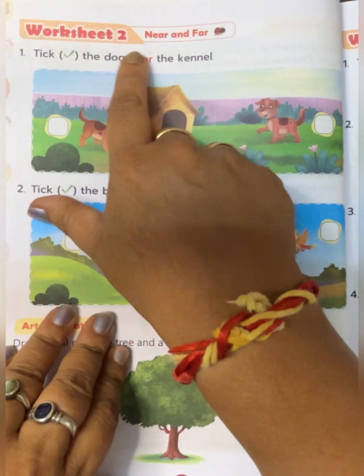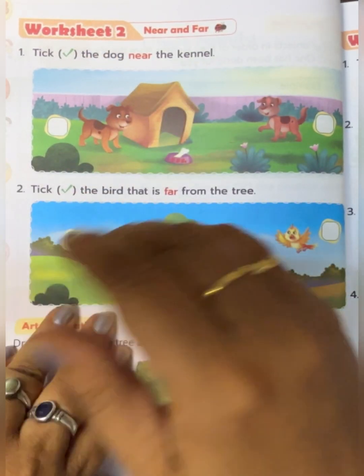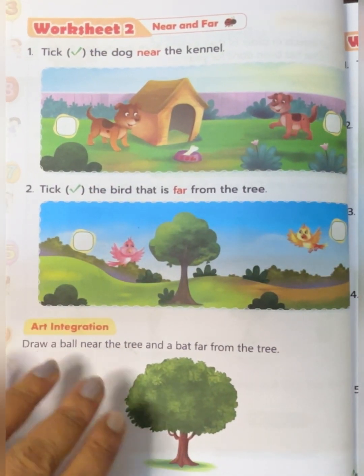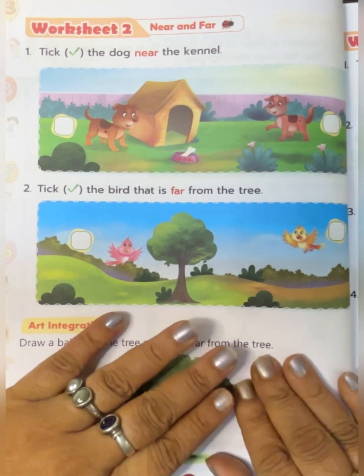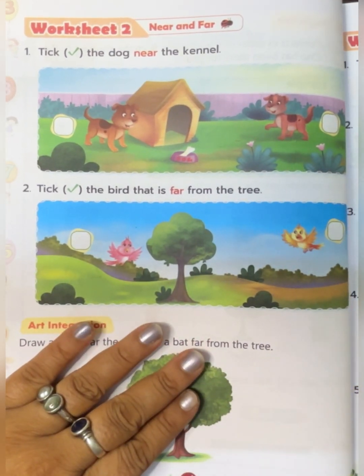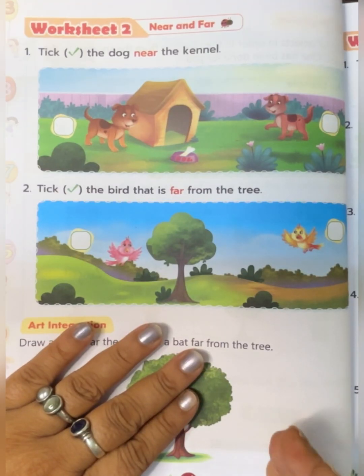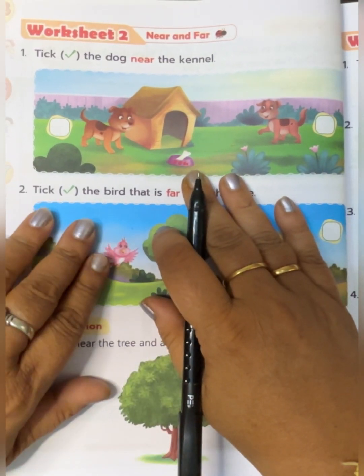Worksheet number 2, near and far. Here we are speaking about near and far. Previously we spoke about tall and long. Now which is near and which is far? We did that in the textbook also, no children? Near means close by, far means not near. That's it, very simple. With the examples you will get to know.